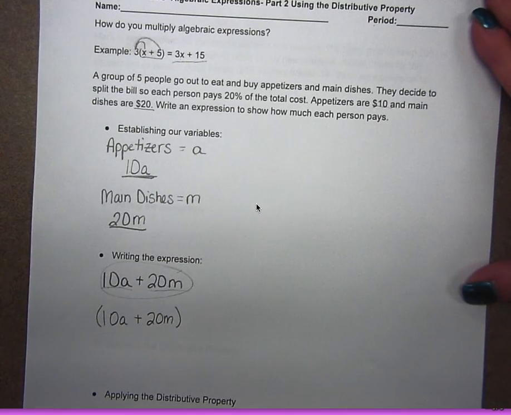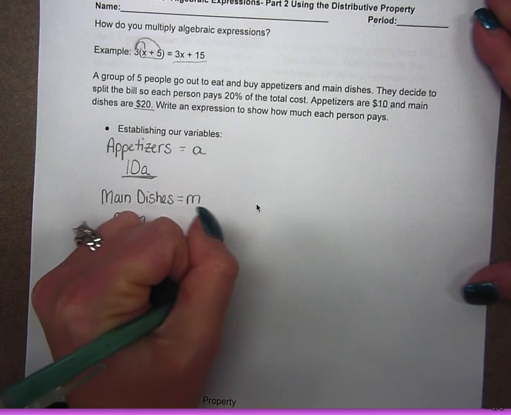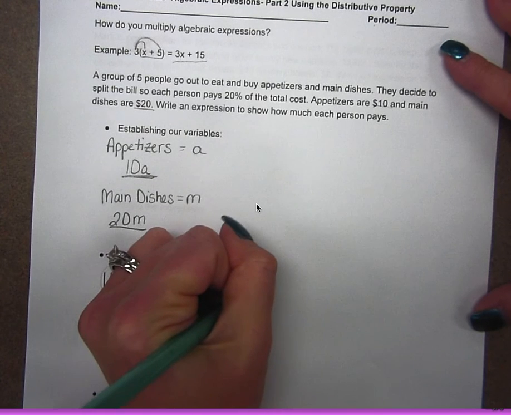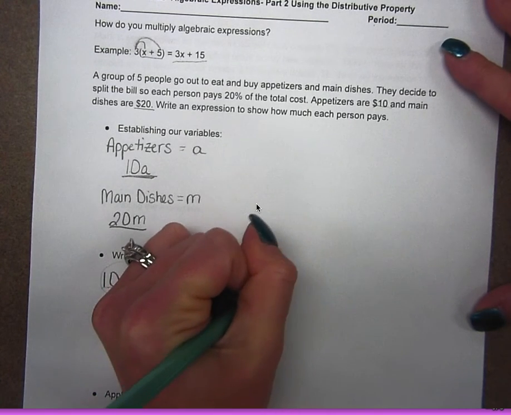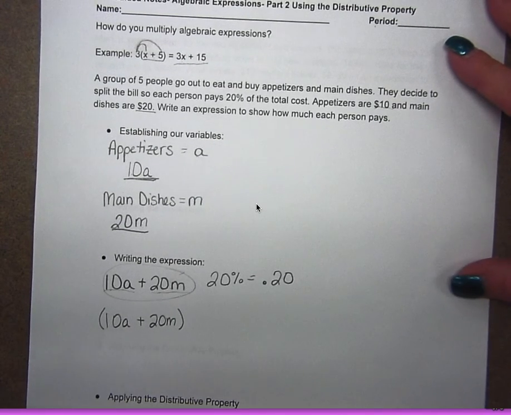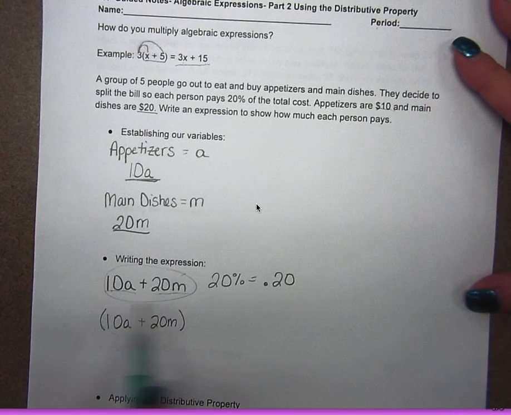Well, we know from our last unit, when we're dealing with percents, our first thing to do is turn our percent into a decimal. So 20% is equal to 0.2 or 0.20. So that's what I need to find, 20% of our total cost.